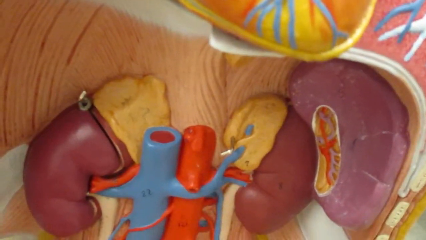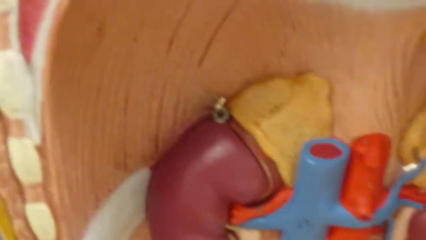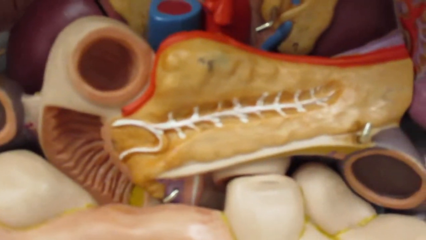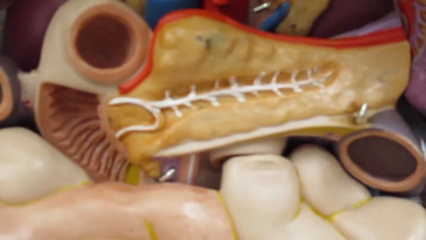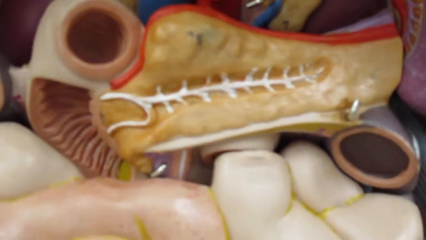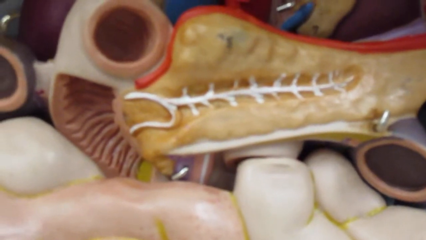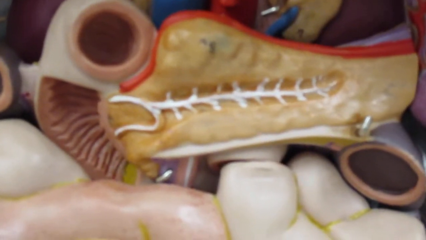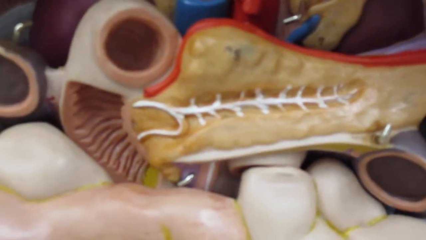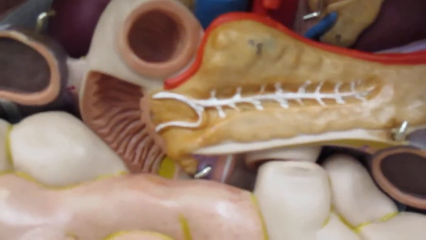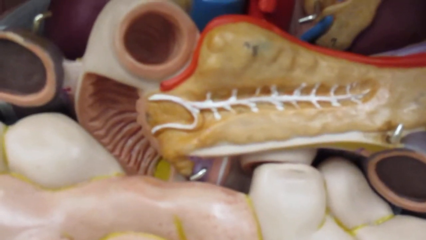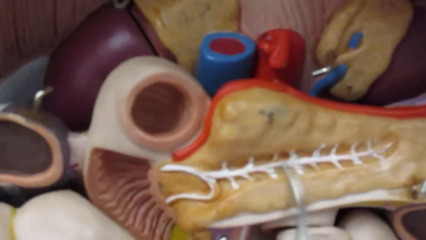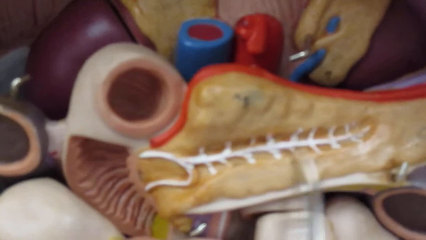Oh yeah, I need to show you the parts of the pancreas. So I already showed you the pancreas already here. The unique thing about the pancreas is it's going to have both endocrine function because it's going to secrete two hormones, insulin and glucagon. And also it's going to secrete enzymes that are important for digestion. So insulin and glucagon are going to be secreted from the pancreas here.